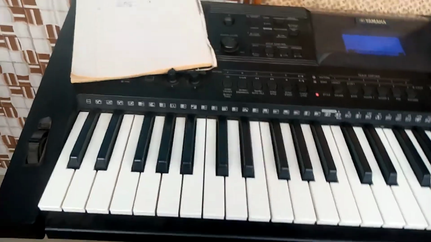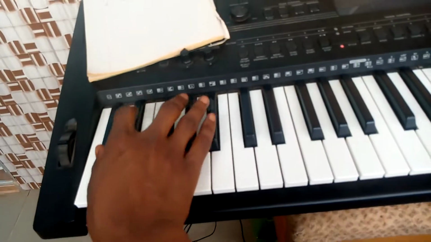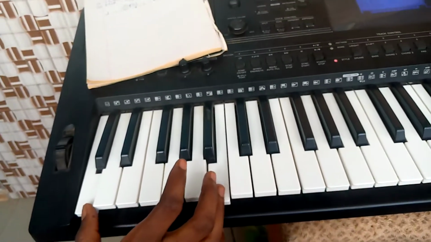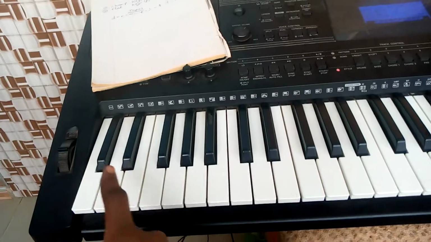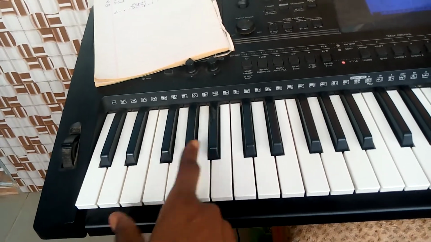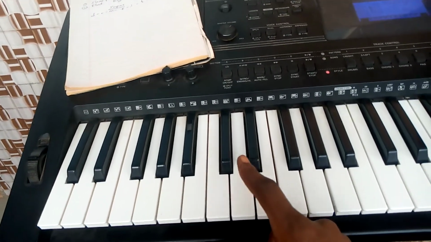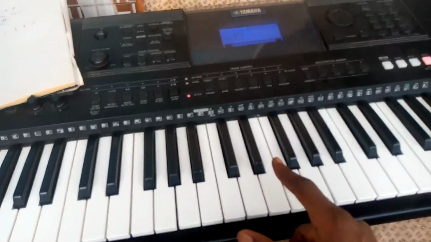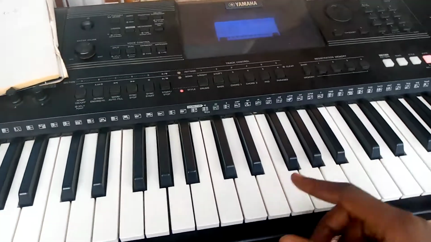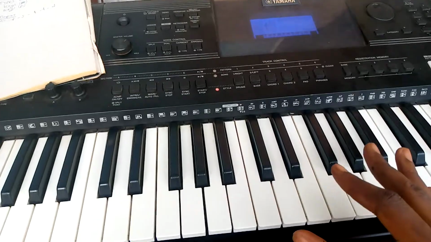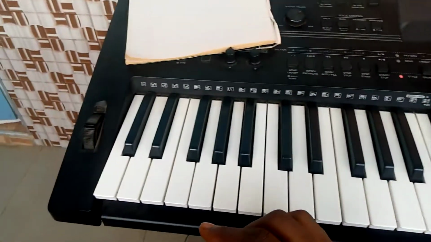And let me tell you one secret. You see, this is 5 black keys, 1 2 3 4 5. Under this group of 5, the same thing repeats here, and every 5 black keys that you see, it is the same thing. Just that they are in octaves.